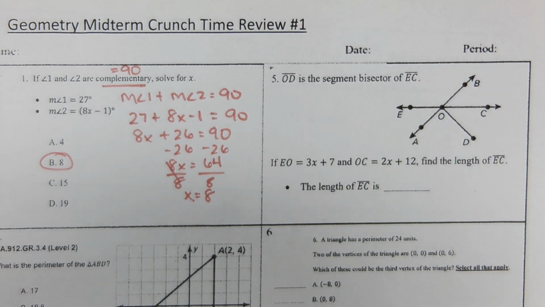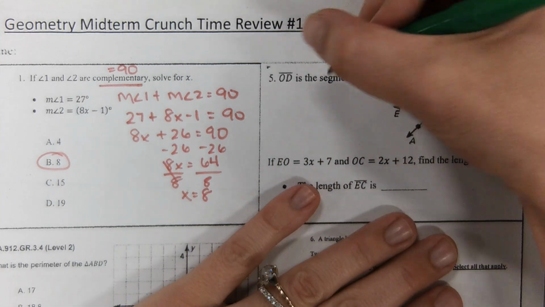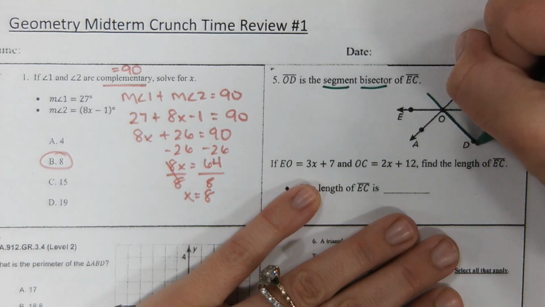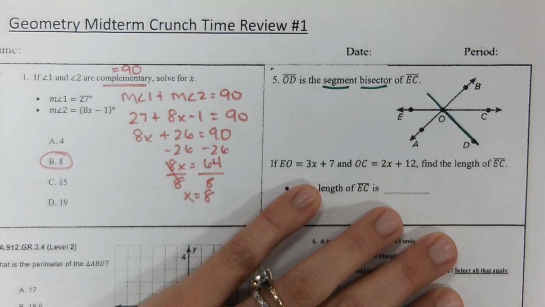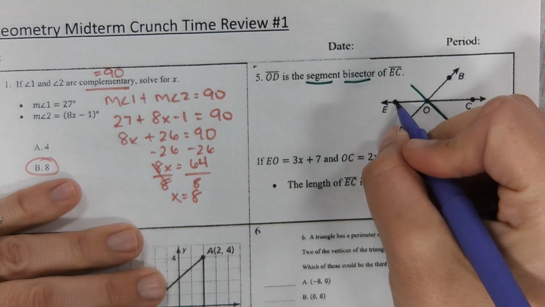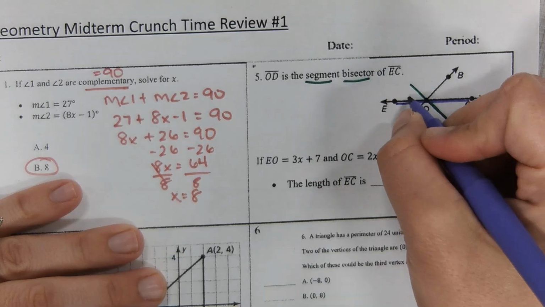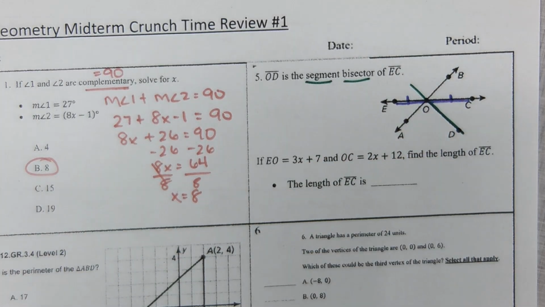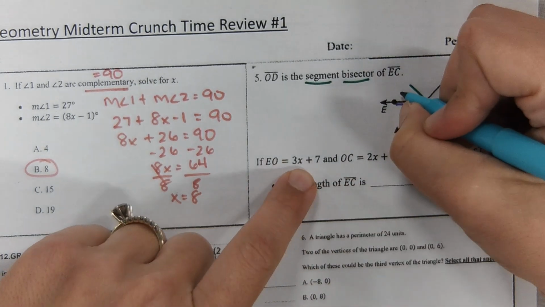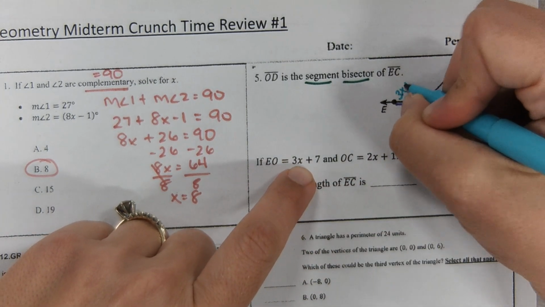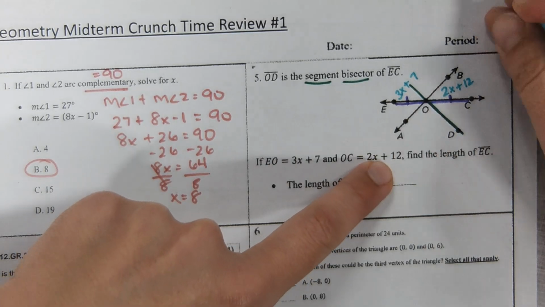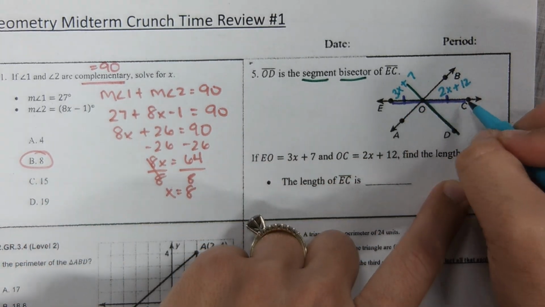Okay, then number 5 over here, it says that OD is a segment bisector. OD right here, segment bisector. So it bisects the segment EC, so E to C right here, into 2 equal parts. So this is the same length as this. Then it says EO is 3x plus 7, so I will label that 3x plus 7. And then OC is 2x plus 12. Find the length of EC.